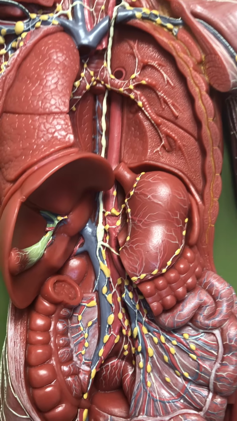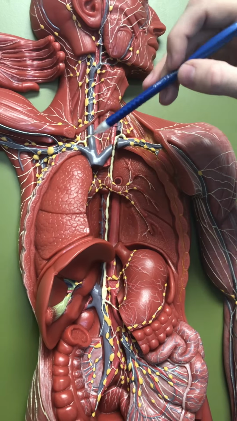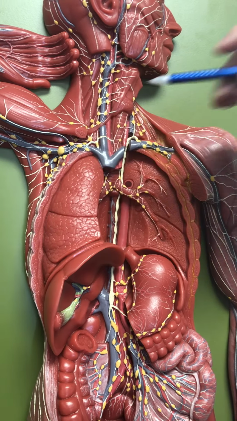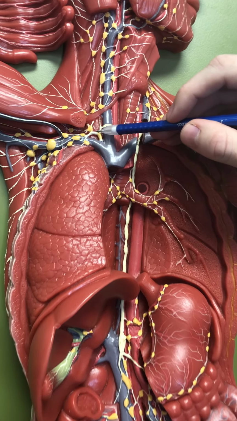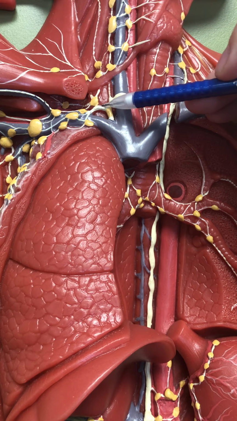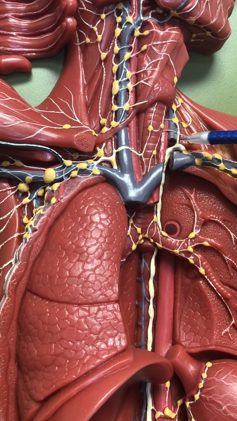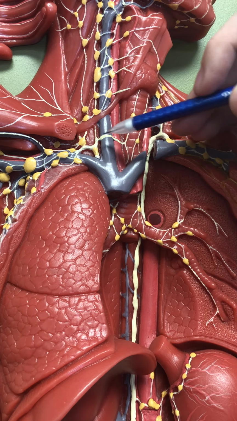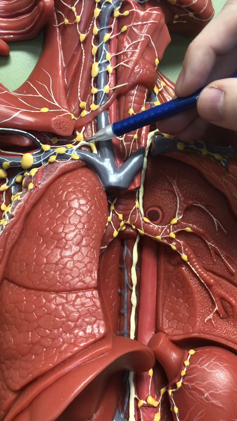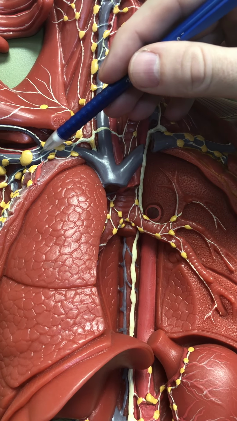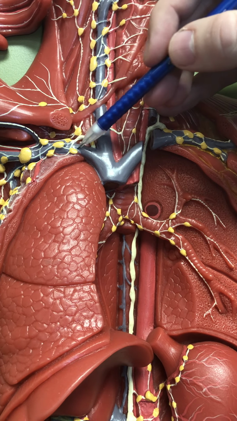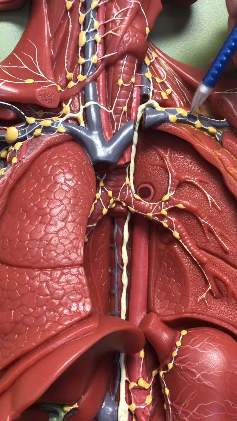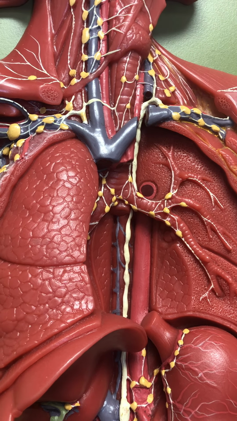Okay, the other duct that returns lymph, but only on the right side of the body, superior to the diaphragm, that's the right lymphatic duct. And you can see it's a lot smaller than the thoracic duct. Why? Because it doesn't have to return nearly as much lymph as that thoracic duct did, okay? So again, right lymphatic duct, it empties into the right subclavian vein, okay? Just like the thoracic duct emptied into the left subclavian vein, okay?